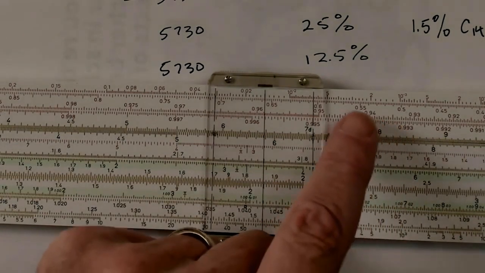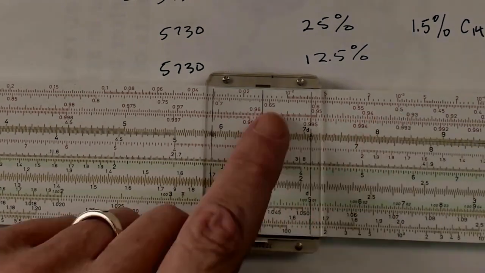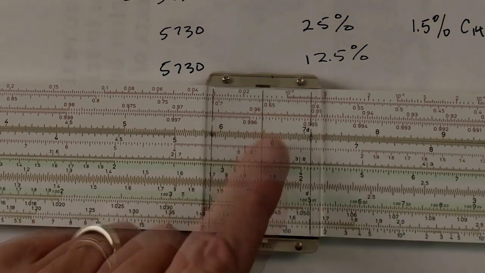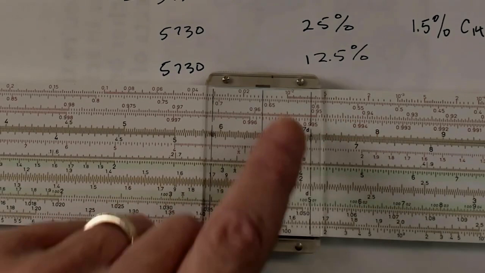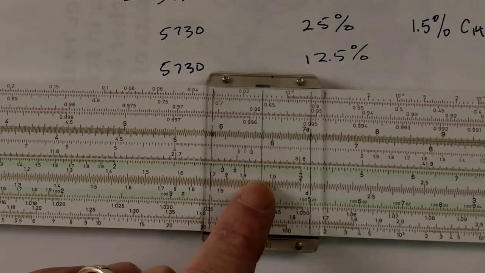Now, if we were on the same scale as our 0.5 right here, say we were here at 0.65, well, we just read right down, and our answer would be here at about 36. Well, this will be the same order of magnitude as our 0.5 because it's on the same scale. So that would be 3,600 years. And that makes sense because if we have 65% of our carbon-14 activity, we haven't quite made it to one half-life yet, which would be 50%.